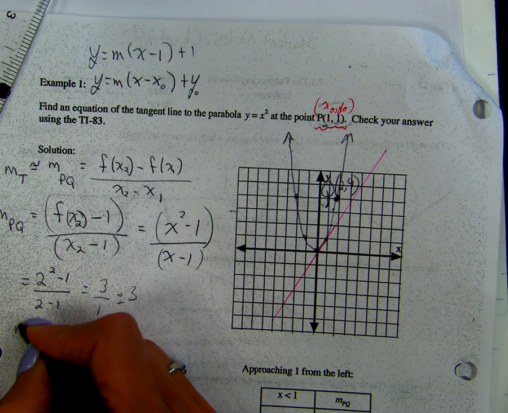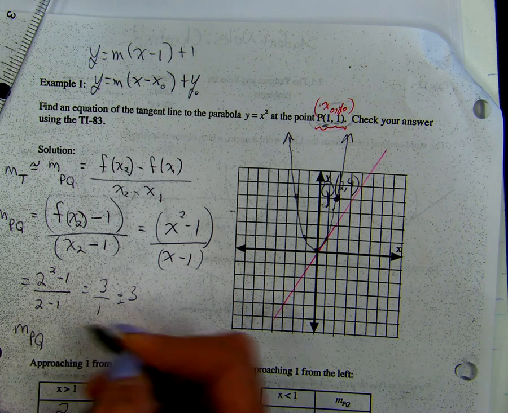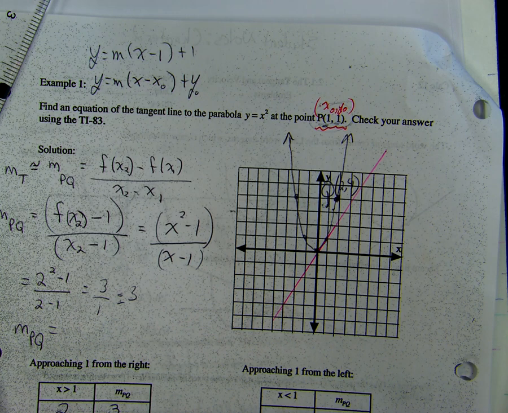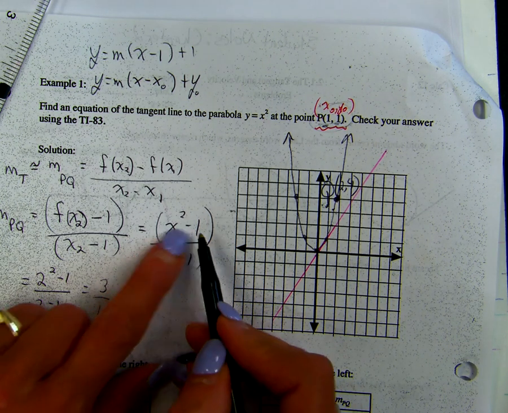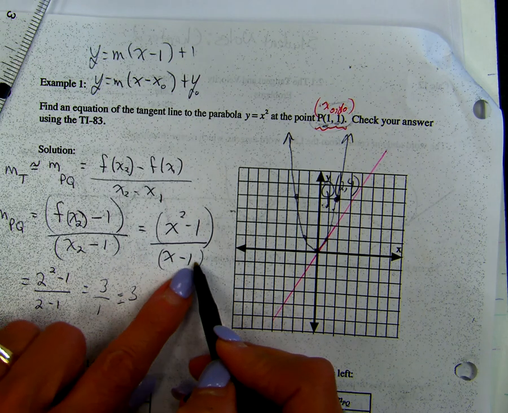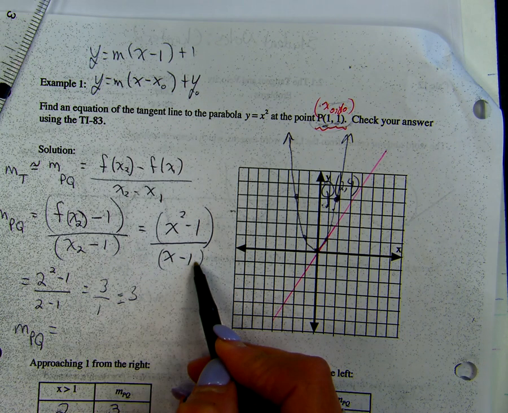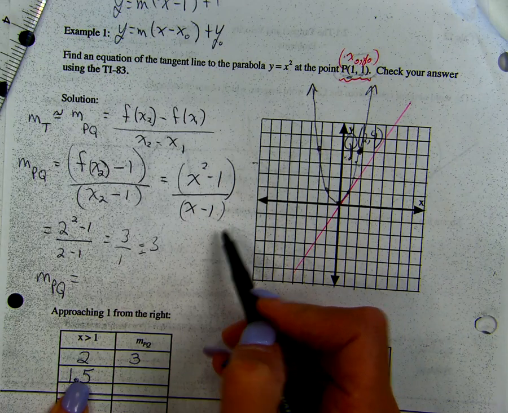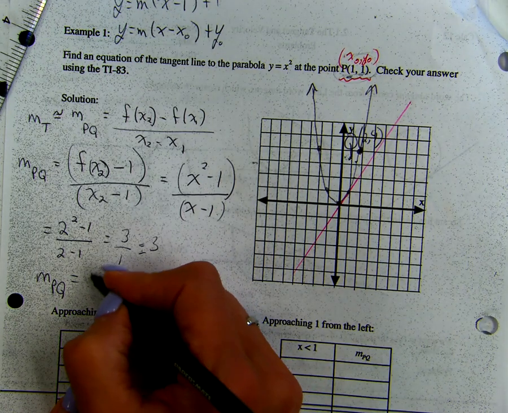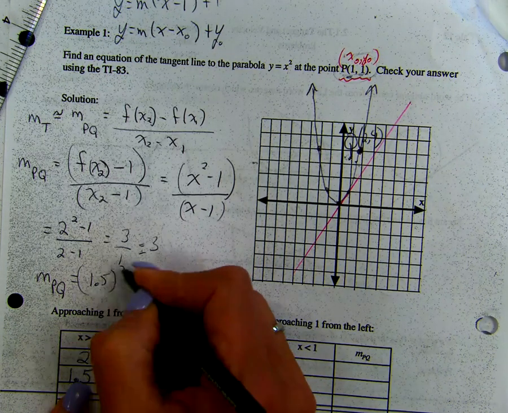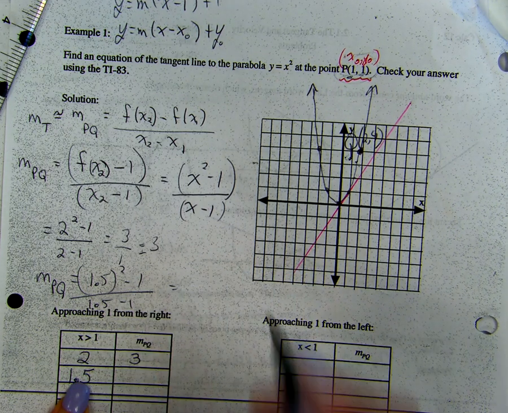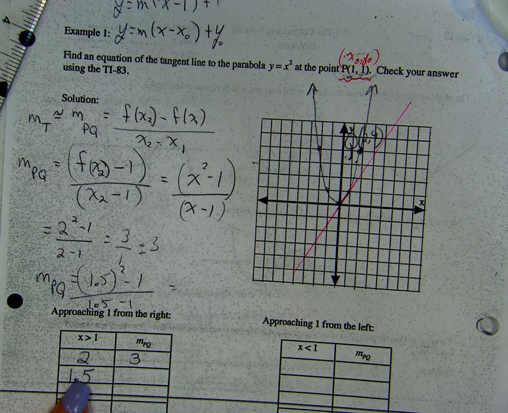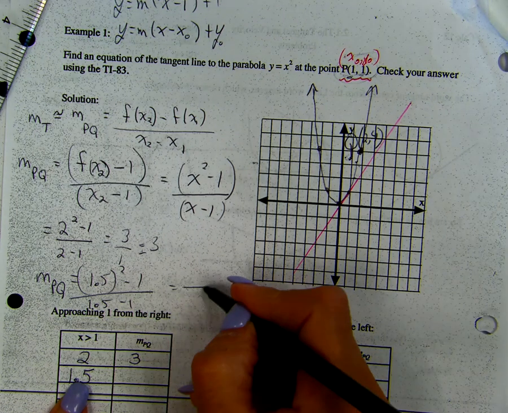Then the slope through those 2 points is going to be, once again, f at x2 minus 1 over x minus 1. I chose 1.5, so I've got 1.5 squared minus 1 over 1.5 minus 1. And you can grab your calculator and tell me what you get.